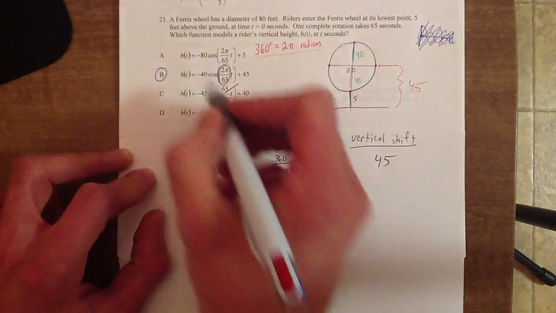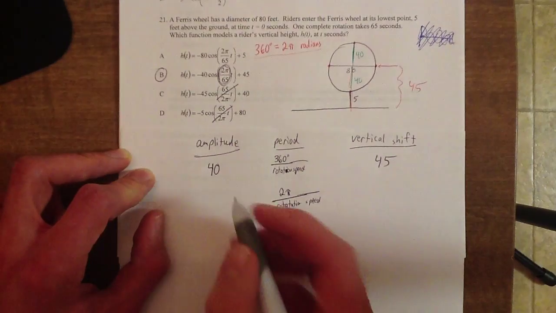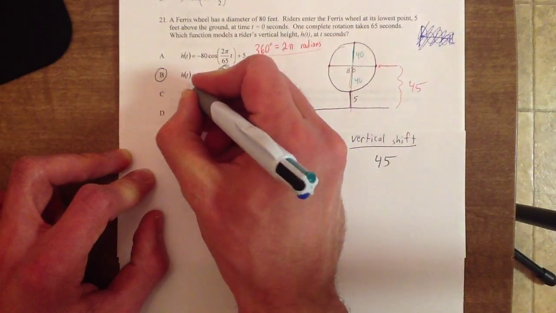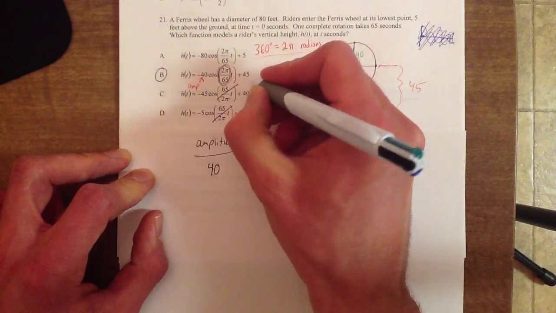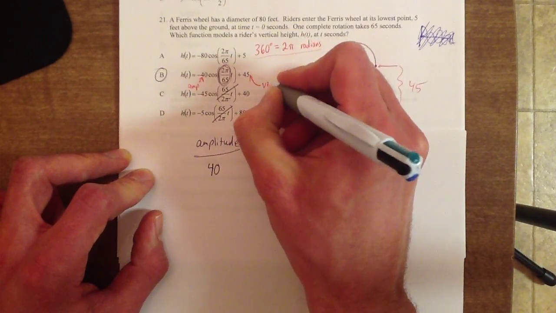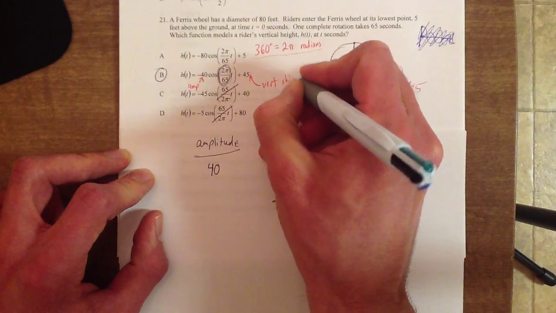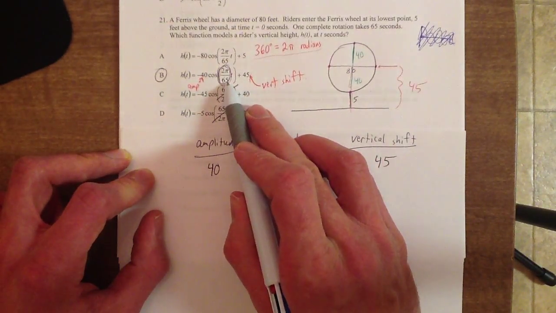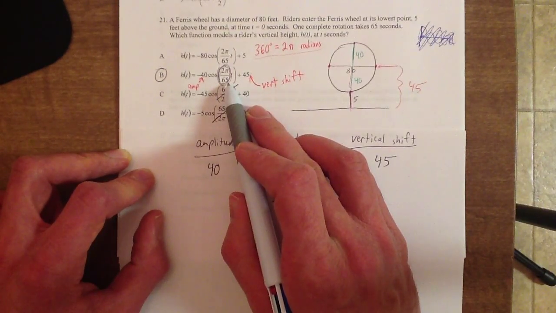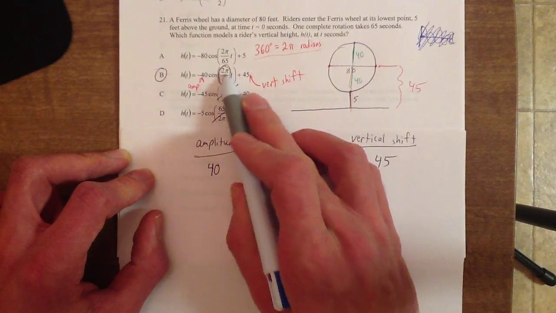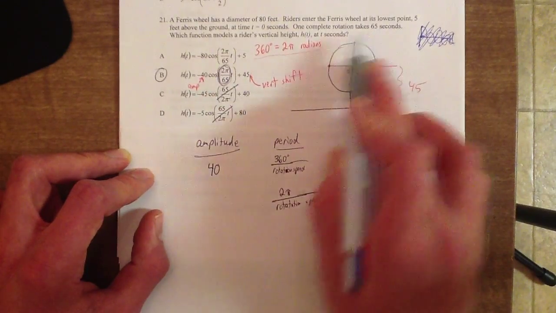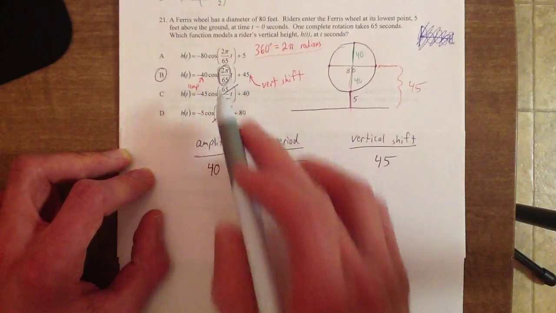So again, obviously we know the answer is B, but this is the amplitude, this is the vertical shift, and that right there is the way we determine the period. We take a complete circle, which would be 360 or 2 pi, and divide it by the rotation speed, and that would give it to us. And they just left it as a fraction.